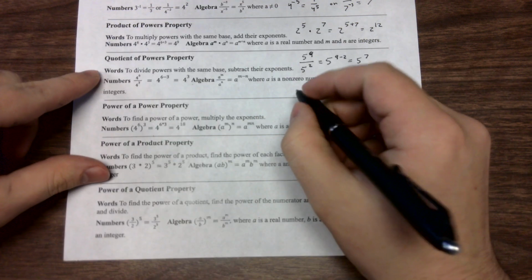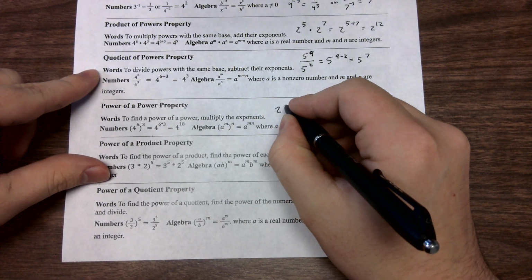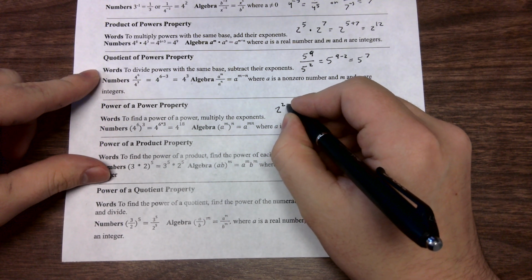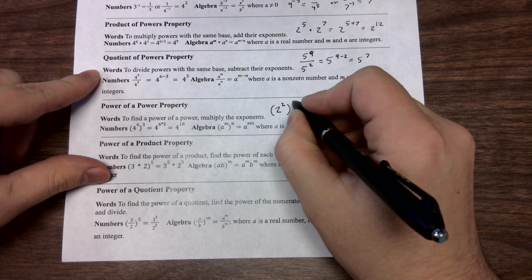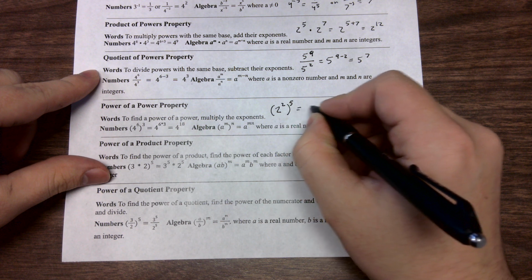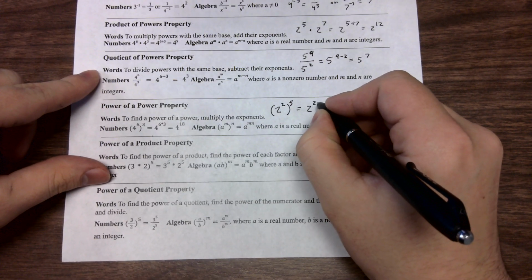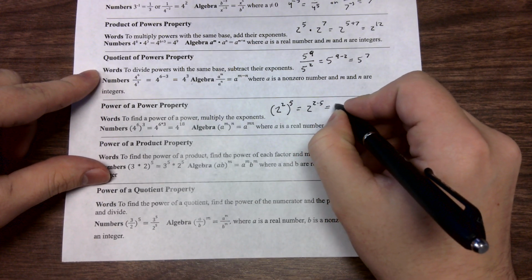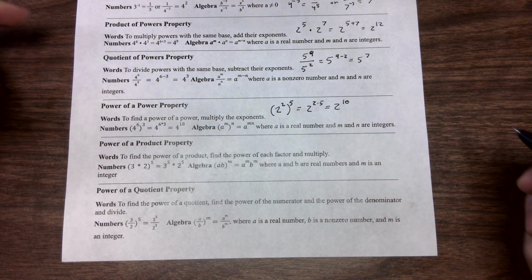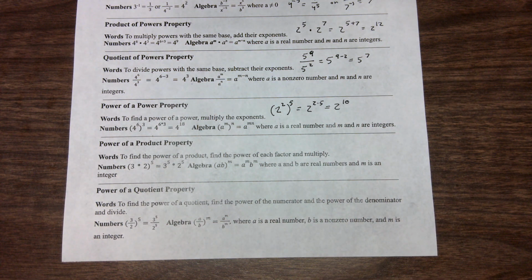Another example might be if I had 2 squared to the 5th power. This is really the same thing as 2 to the 2 times 5 power, or 2 to the 10th. So power to a power, we multiply.